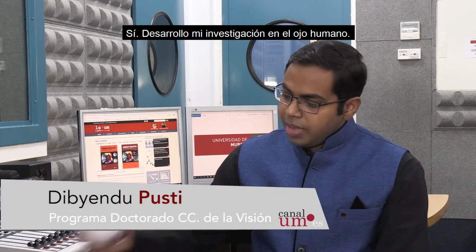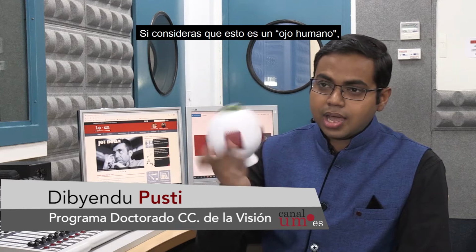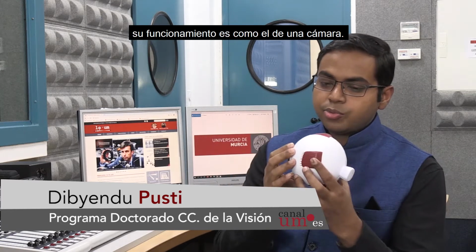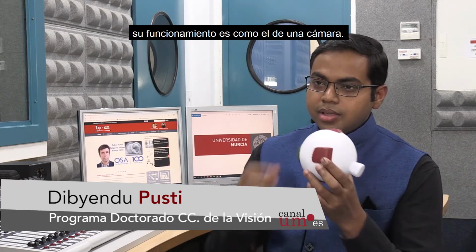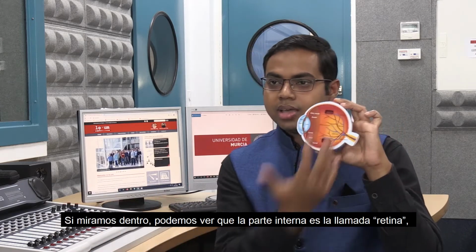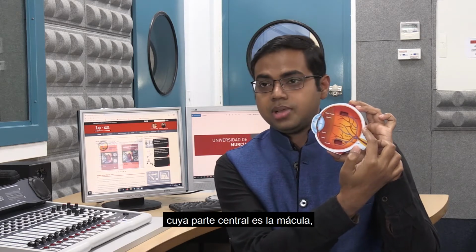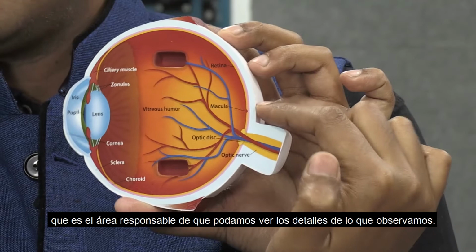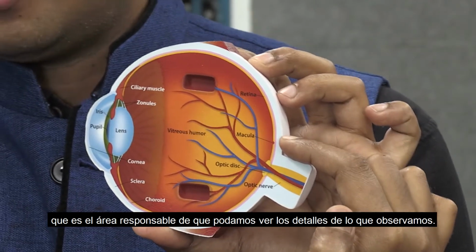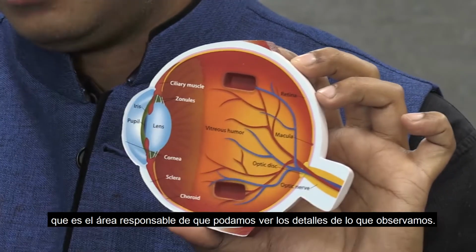So my research is on the human eye. If you take this as a human eye, it works exactly like a camera. If I look at what is inside, the back part of the eye is called the retina, and the central part of the retina is called the macula, which is the most sensitive part. When I look at something in detail, this part is responsible for that.